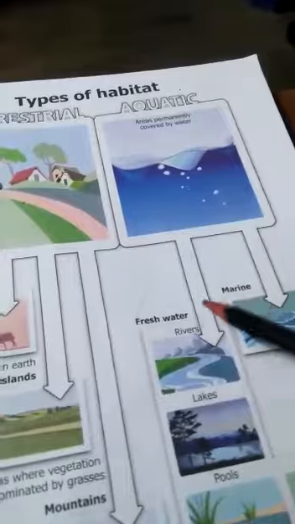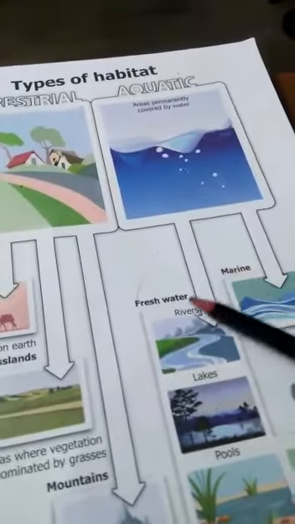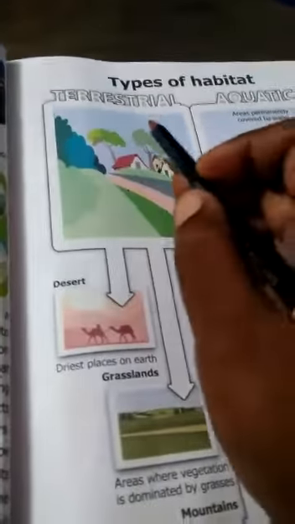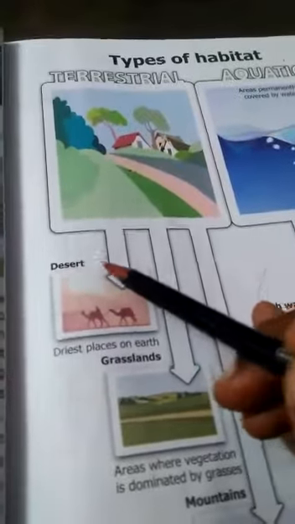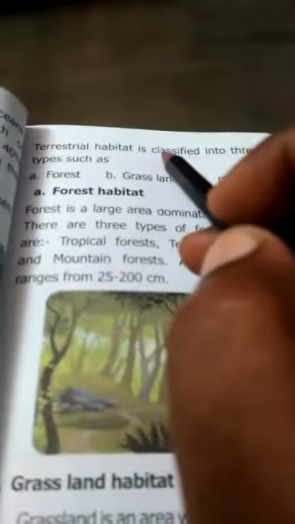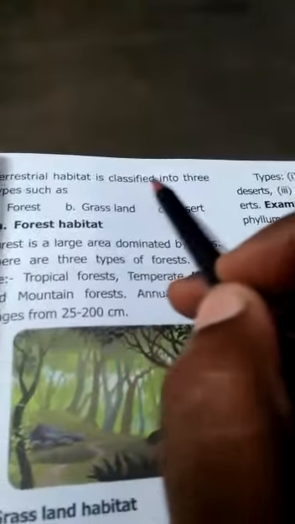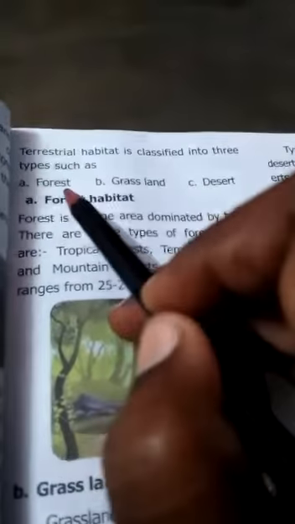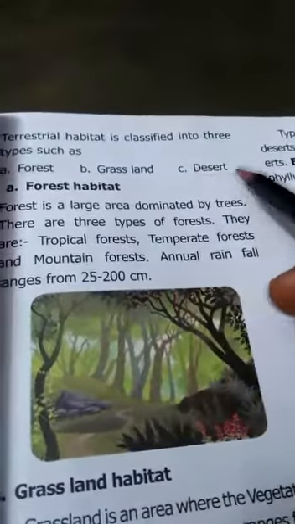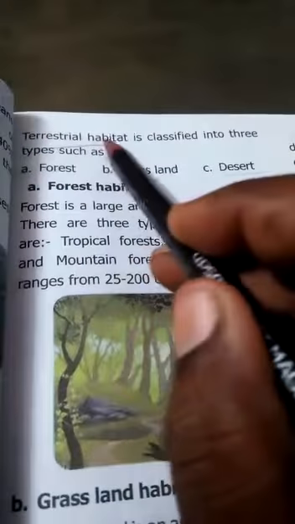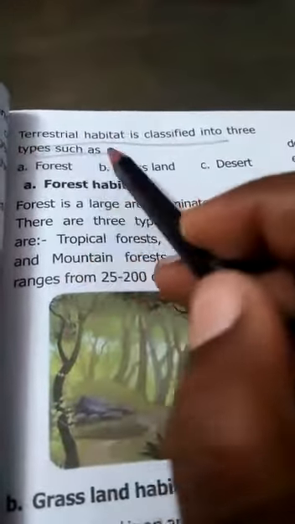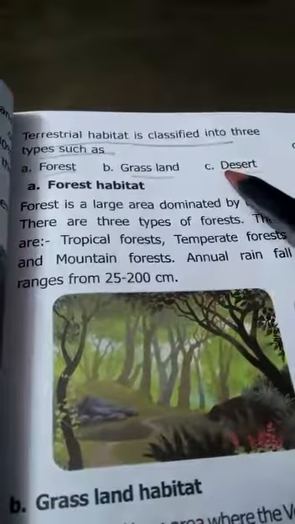Types of habitats are terrestrial habitat and aquatic habitat. Aquatic habitats have two types: freshwater and marine water. Now terrestrial habitat. Terrestrial habitat is found in desert, grassland, and mountains. Terrestrial habitat is classified into three types: forest, grassland, desert.